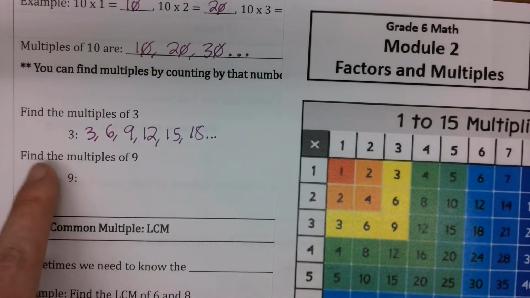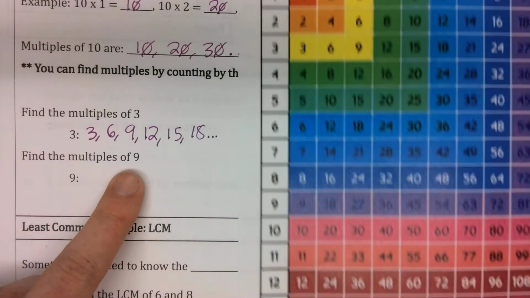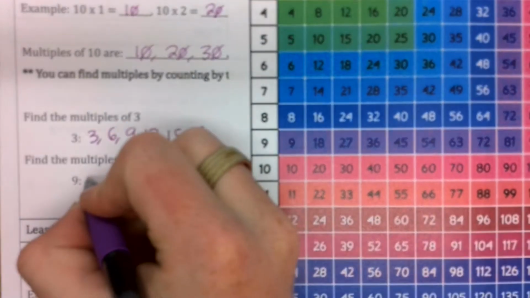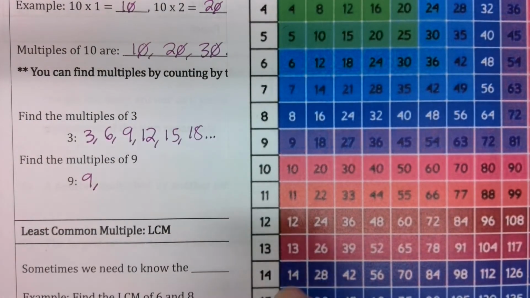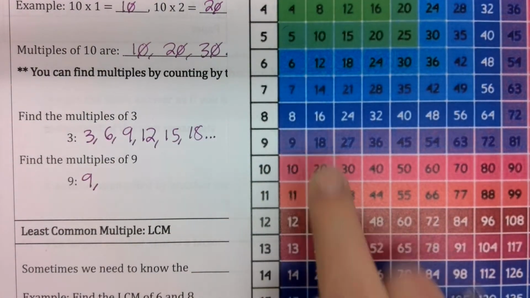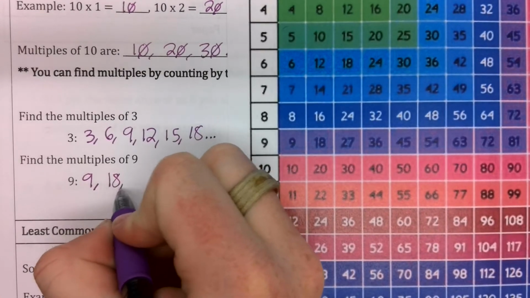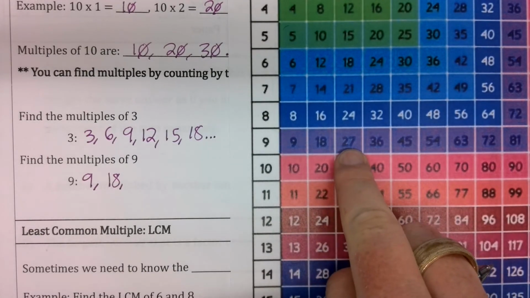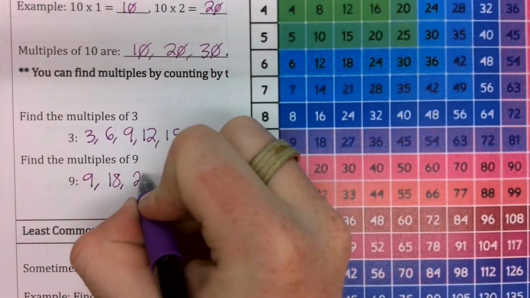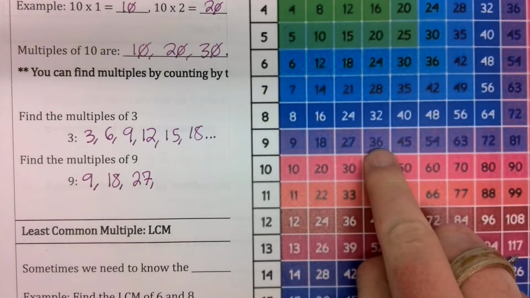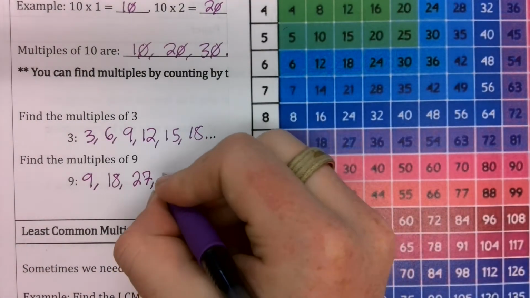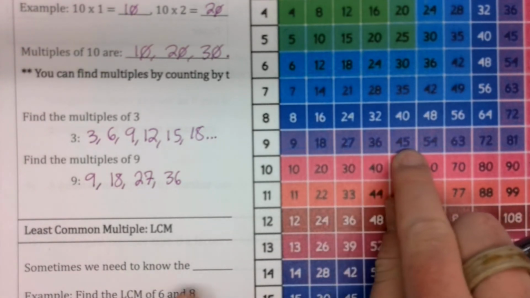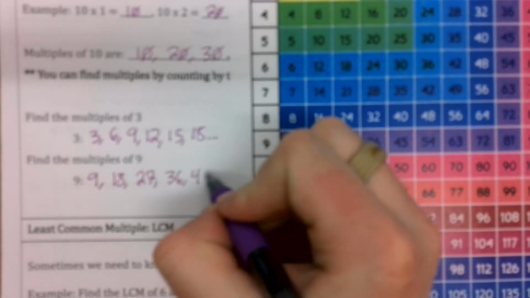We also want to find some multiples of 9. So I'm going to go over to my 9's. Here's my 9. 9 times 1 is 9. So there's my first multiple. 9 times 2 is 18. There's my second multiple. 9 times 3 is 27. 9 times 4 is 36. 9 times 1, 2, 3, 4, 5 is 45. And that's probably good.